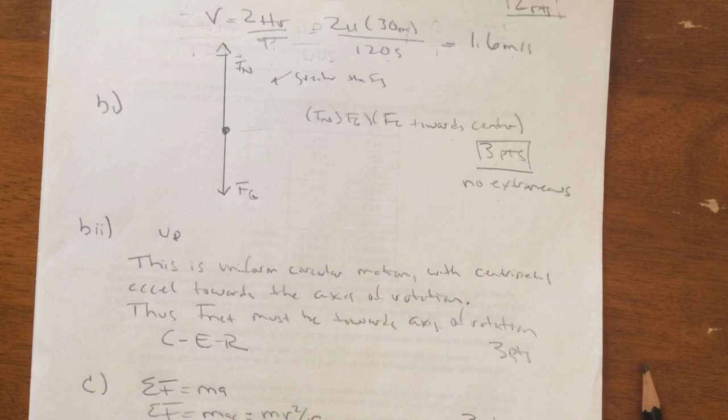Teammates, the College Board has caught on to claim, evidence, reasoning. I didn't do a terribly good job there, but claim is up, and then state your evidence and reasoning. They like this. If you see their examples, they are down with claim, evidence, reasoning. Let's go to part C.